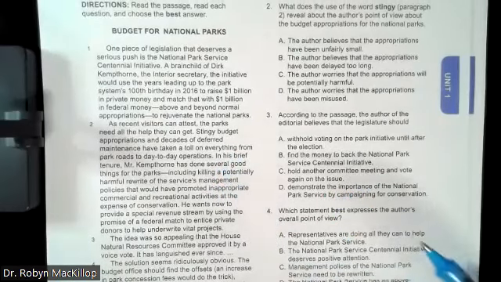One piece of legislation that deserves a serious push is the National Park Service Centennial Initiative. A brainchild of Dirk Kempthorne, the Interior Secretary, the initiative would use the years leading up to the park system's 100th birthday in 2016 to raise $1 billion in private money and match that with $1 billion in federal money, above and beyond normal appropriations, to rejuvenate the national parks.